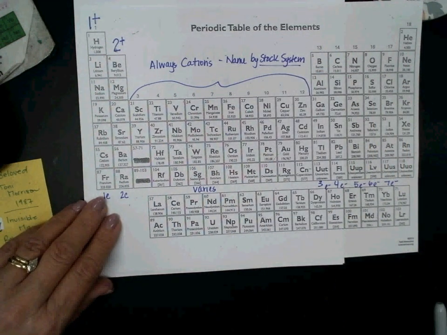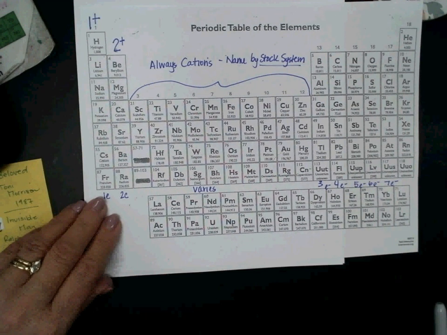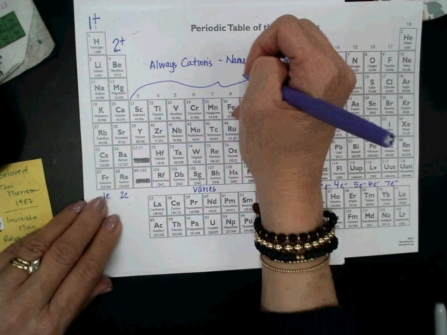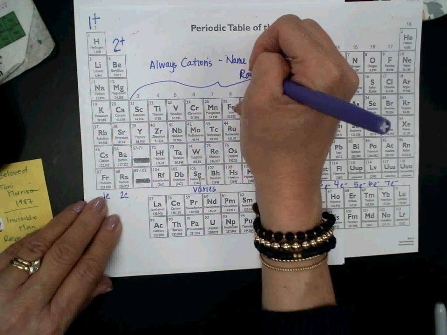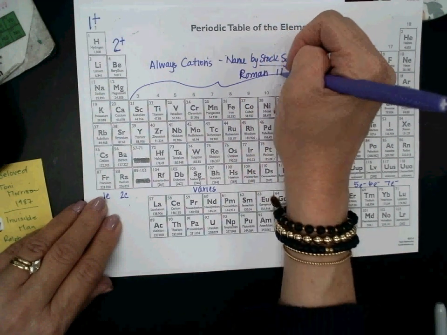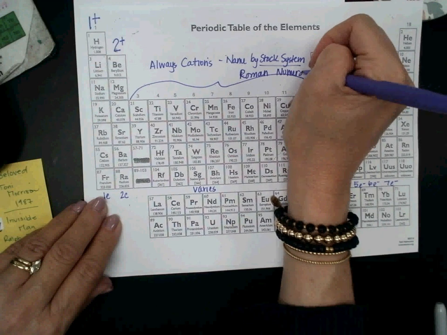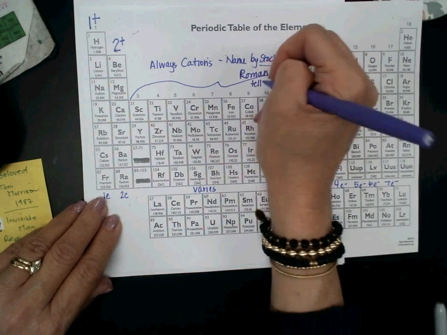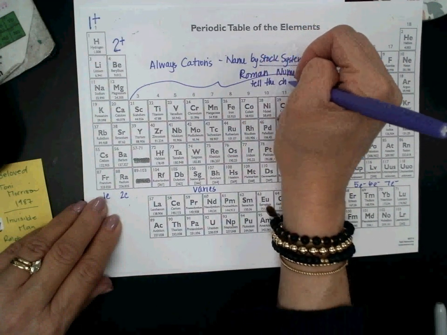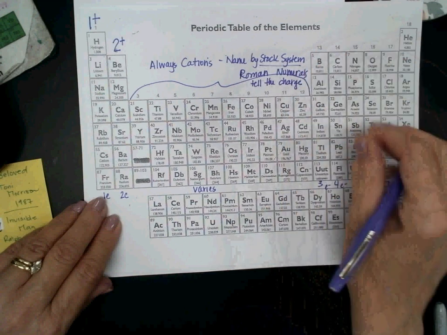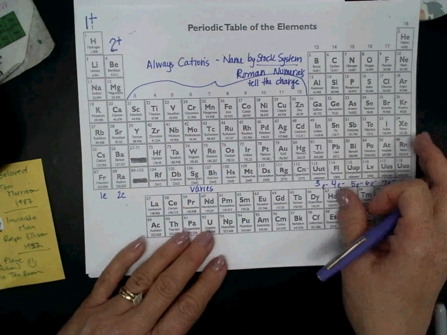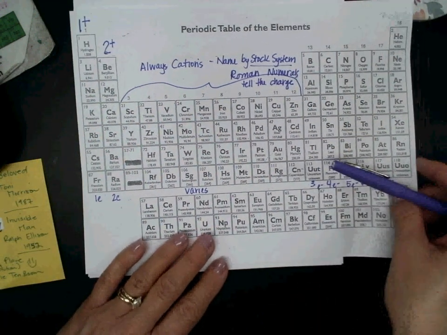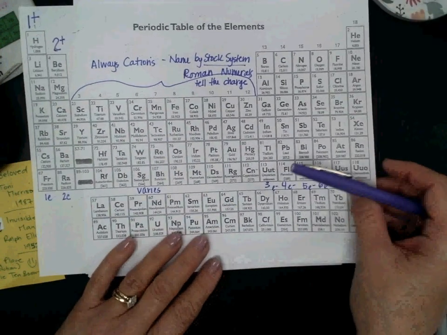How does it tell me the charge, Lily? I have written on here transition metals to ions and then it goes into the stock system data. Okay, so stock system is Roman numerals. That's why we wrote those down the other day. Roman numerals tell the charge. And we'll do one or two of those today so you can see what I'm talking about.